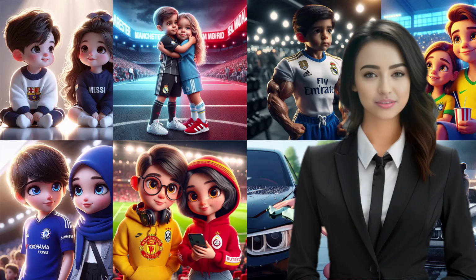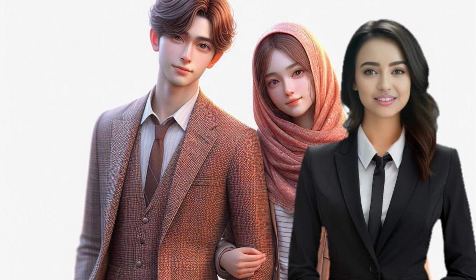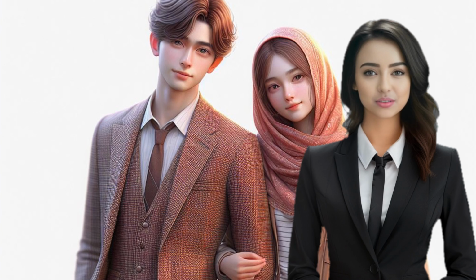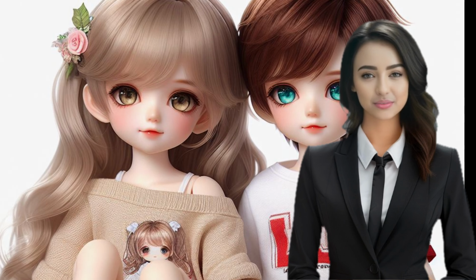A super cool tutorial on creating trendy images with AI, and the best part is, it won't cost you a thing. We're breaking it down with easy-to-follow steps and tricks, so whether you're a total beginner or a pro, you'll be whipping up stunning trend images in no time.